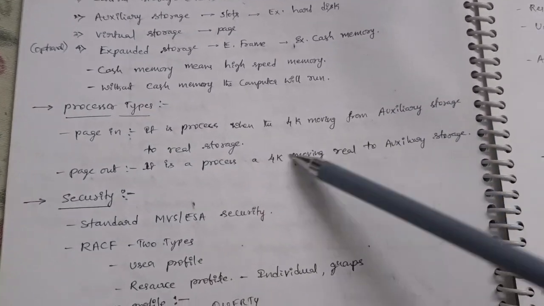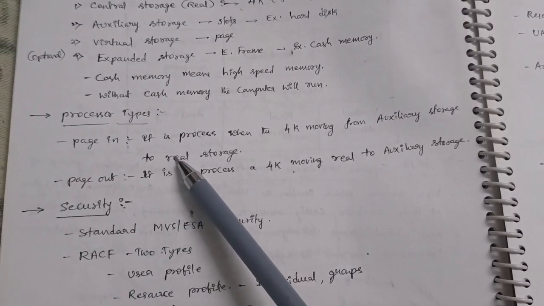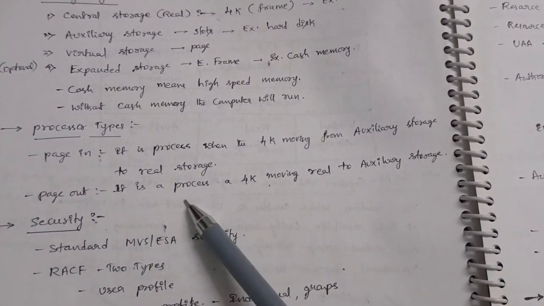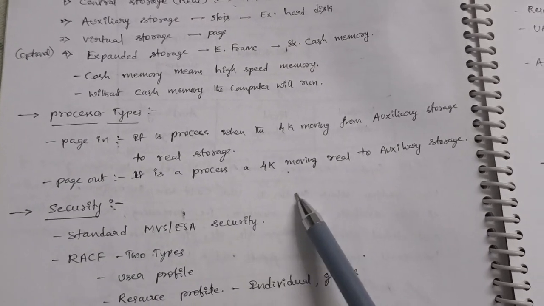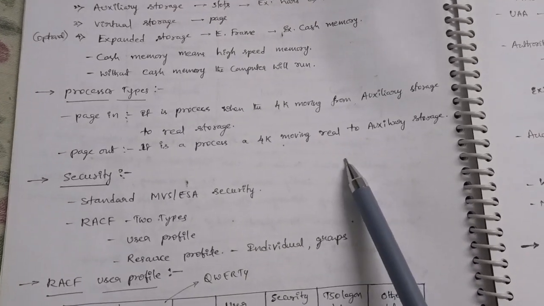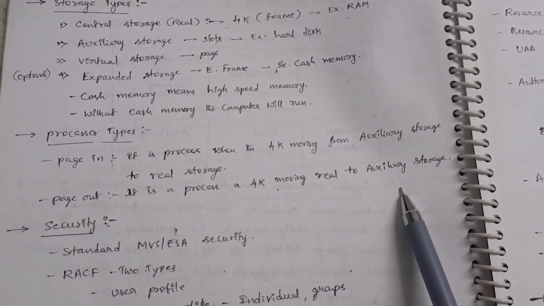And these are the processing types I told just now. What is processing? It is a process when the system moves 4K from auxiliary storage to real storage. And page out is nothing but moving 4K from real to auxiliary storage. Real means frames to slots. Auxiliary storage is nothing but slots.